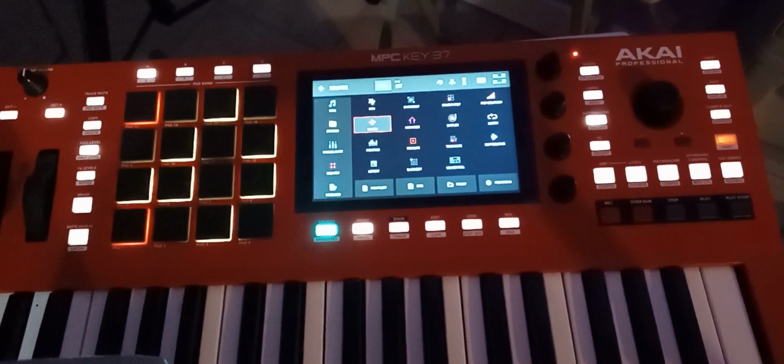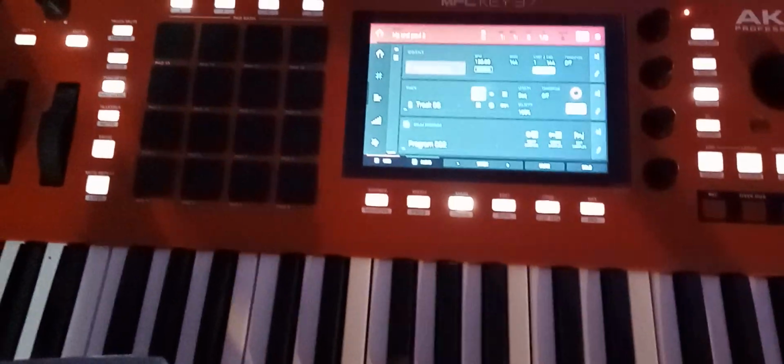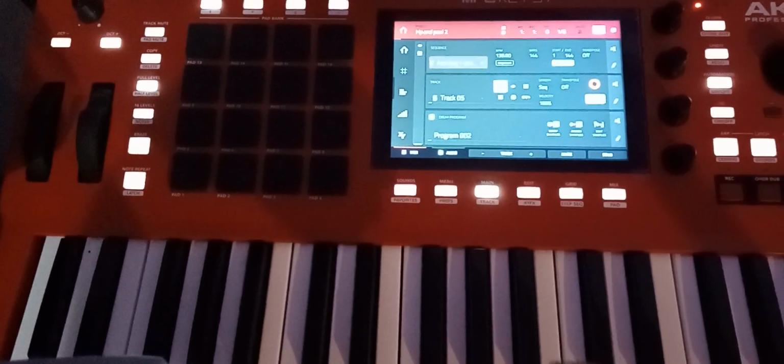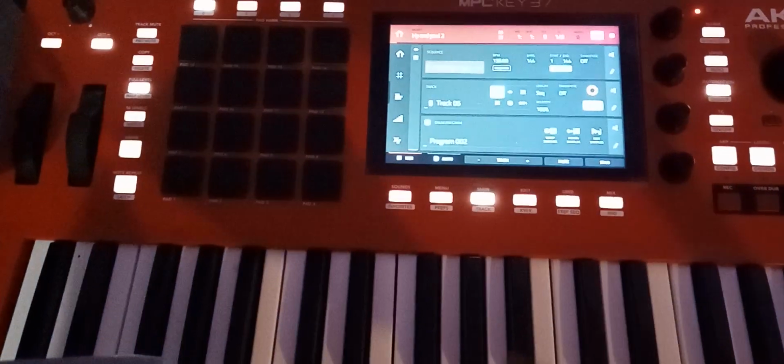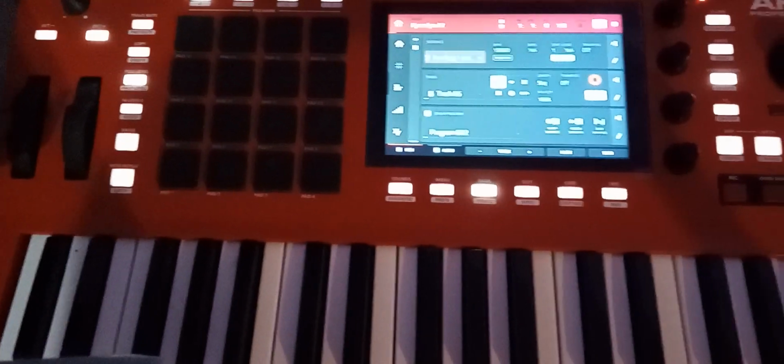First, let me find the song. All right, so I found the song that I want to do. Okay, so don't mind my spelling. My spelling is screwed. I can barely spell anything. So let's get that out. All right, anyway.